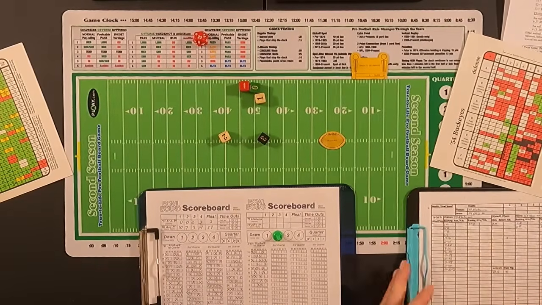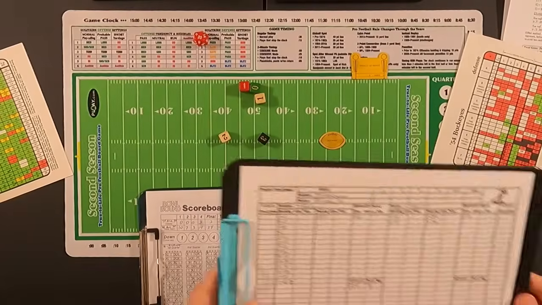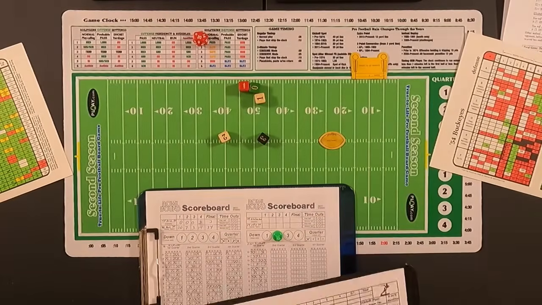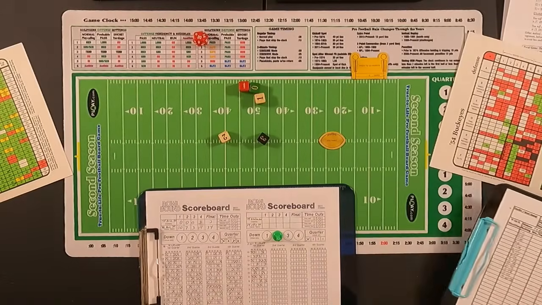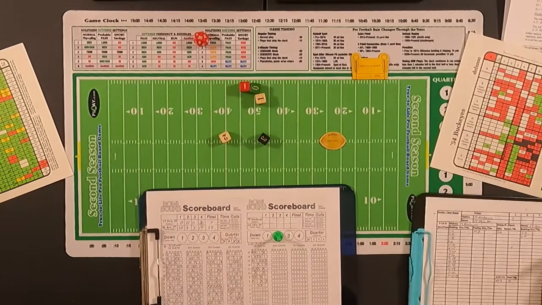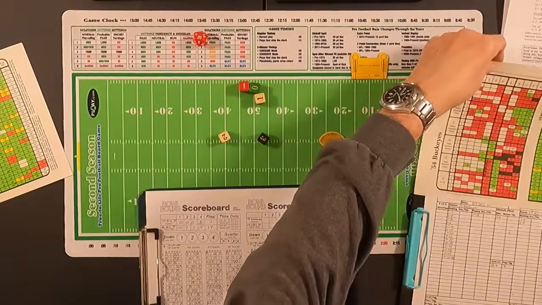And I'm going to keep his score on this sheet over here. And then I'll put it on my scoreboard at the end of the quarter. Right now, they have 7. So it's 7-0 right now. And Alabama's going to be kicking off.